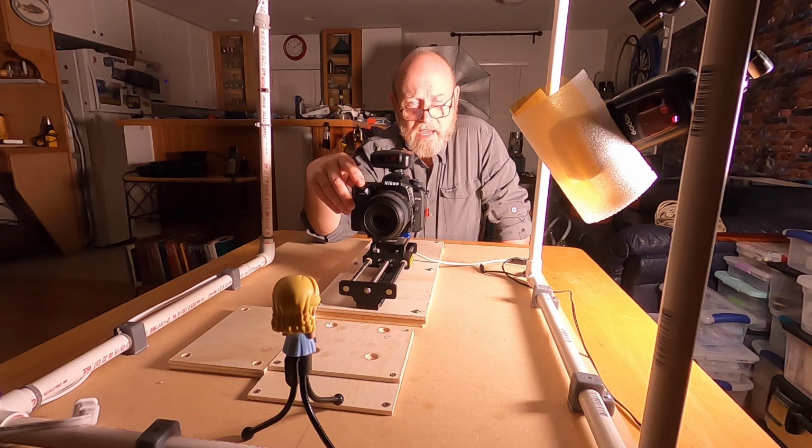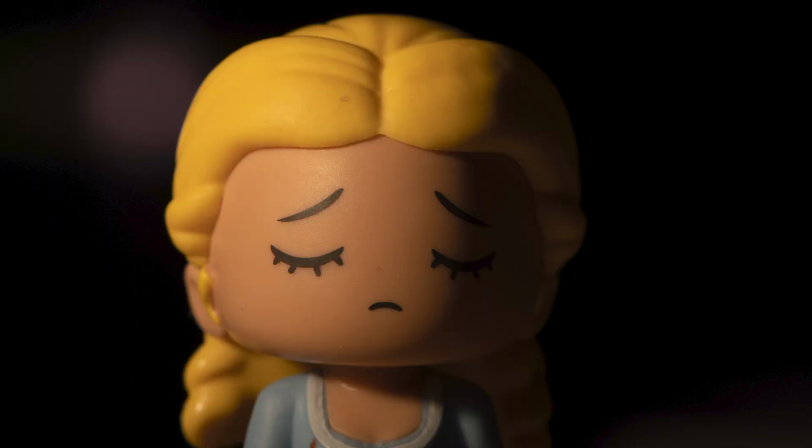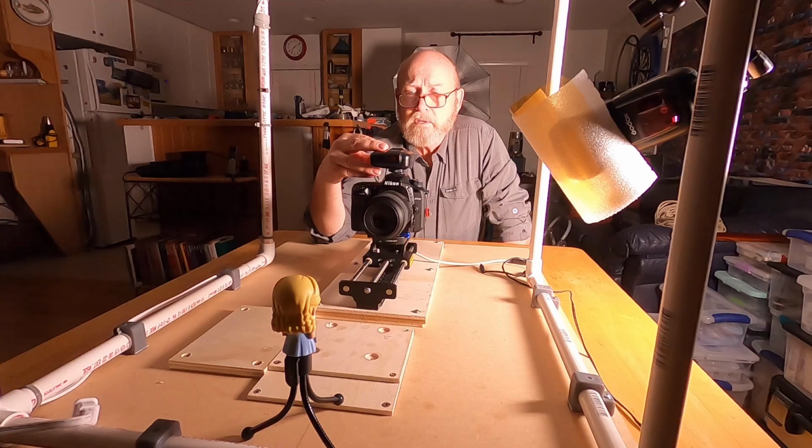Now, what I've done is added a single layer of the orange warming gel, a single layer of the diffuser, quite close in front of the lens, and I've got it set on 1/16 power. Okay, I like the color, but it's not bright enough. Let's take it up a full stop to 1/8.